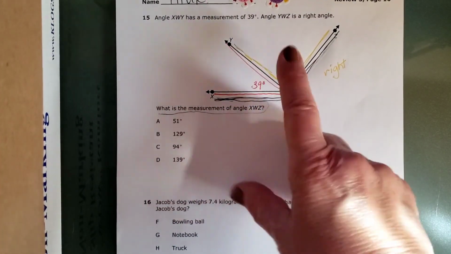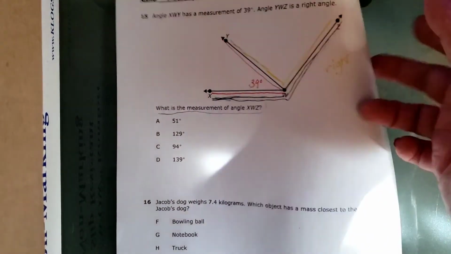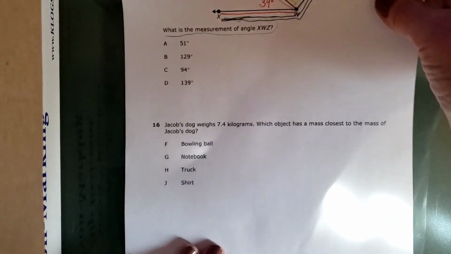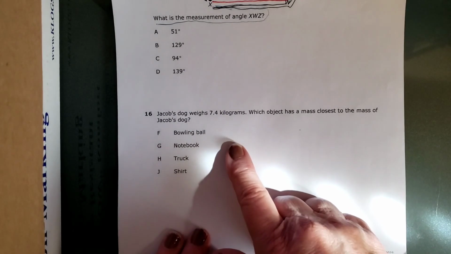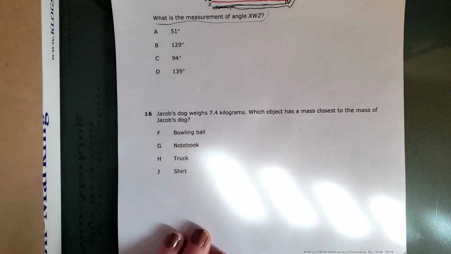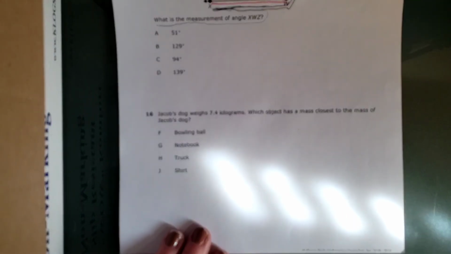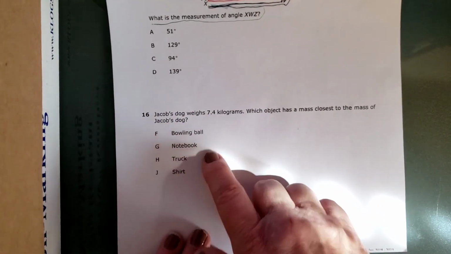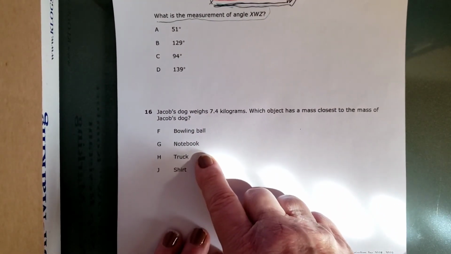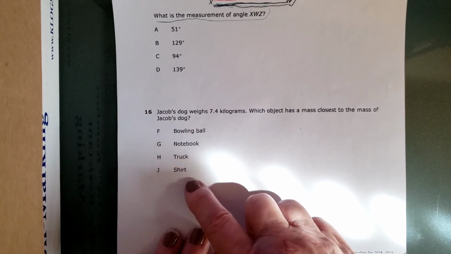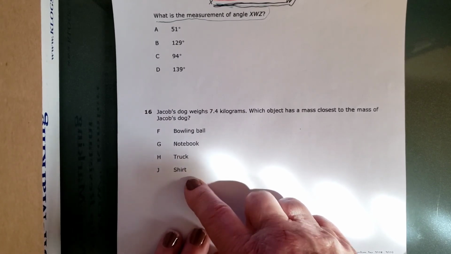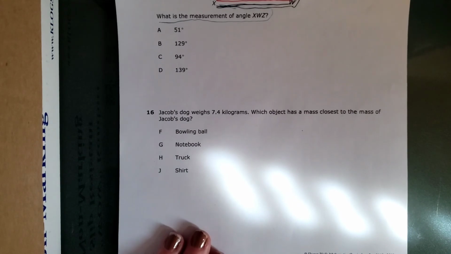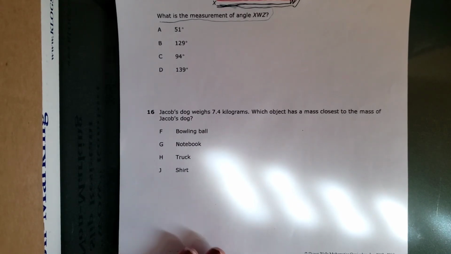We know that's a right angle. Okay. And for the last one, we're talking about Jacob's dog. It tells you how much it does weigh. And they want you to compare it to a bowling ball, a notebook, a truck, or a shirt. So I'm going to let you figure that one out. You might look at old videos to help you.